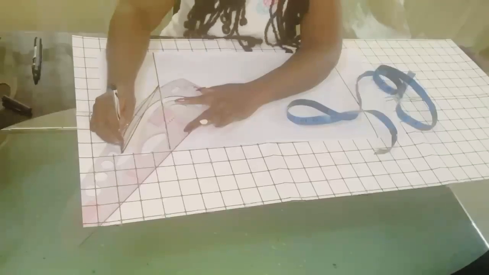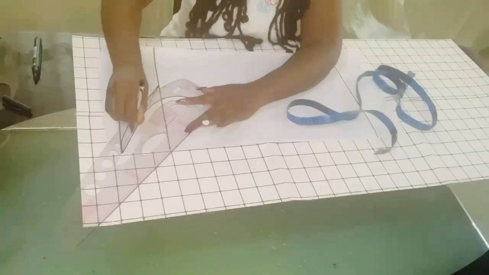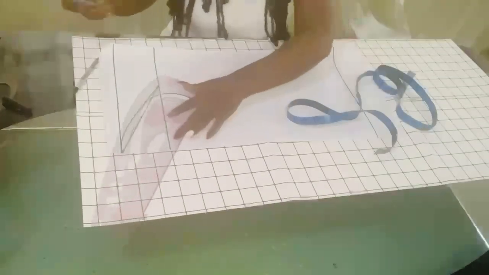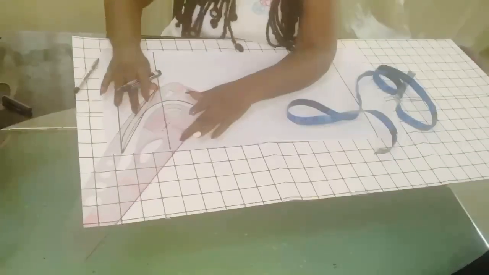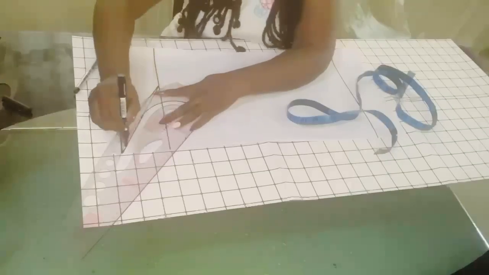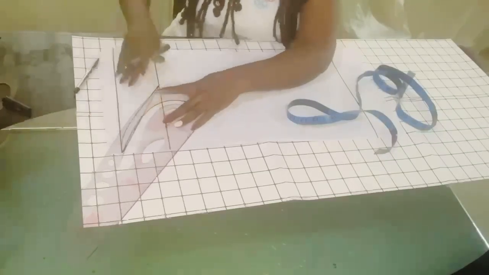All right, you connect all the way here that way. Right, so that is for the front armhole line. I'm going to be using my marker, so that will be very useful. All right, so that's for the front.